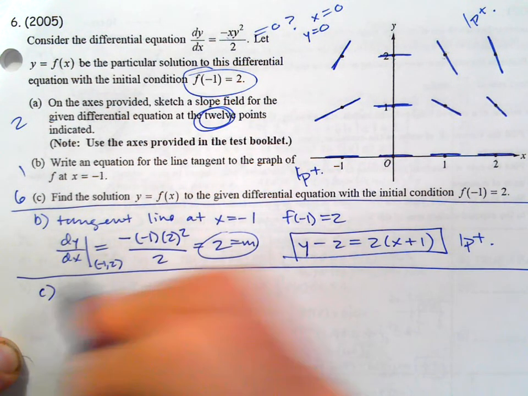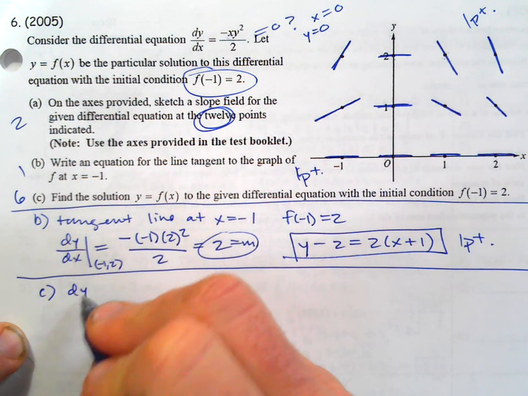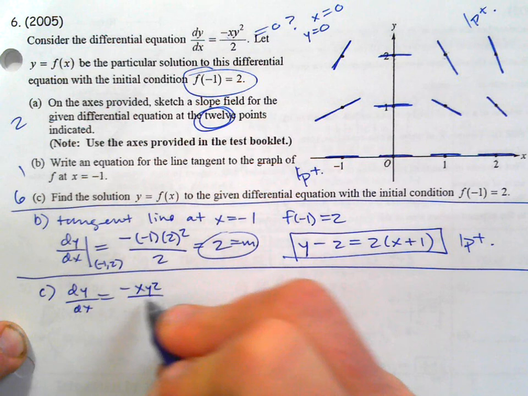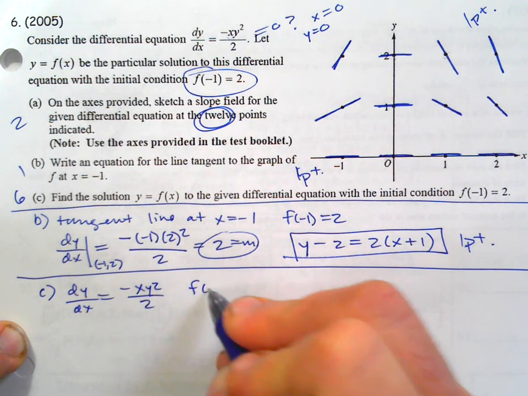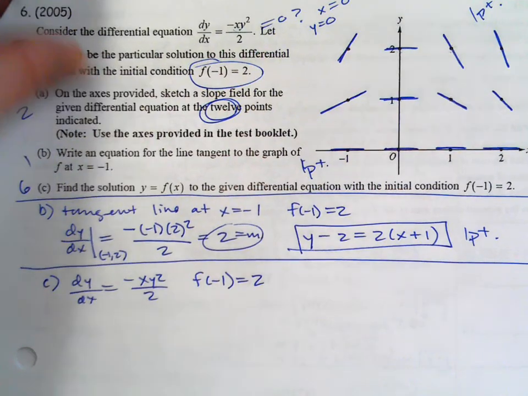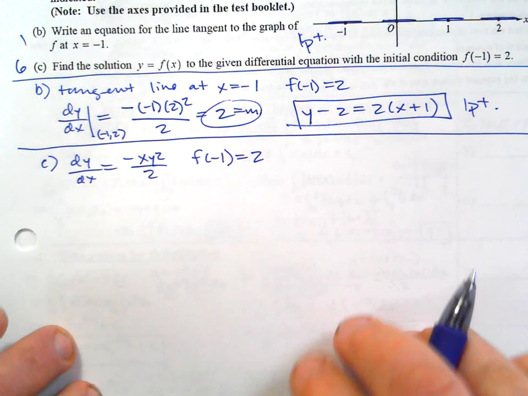All right. C, find the solution to the differential equation. So I'm going to just rewrite this right here so it's nice and convenient. And they also gave you an initial condition. That's how we're going to find a particular solution. Otherwise, we'd be finding a general solution if they didn't give us an initial condition to find the C value. Our answer would still have a C in it.